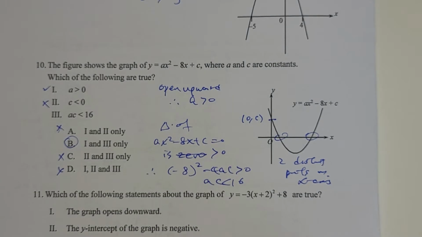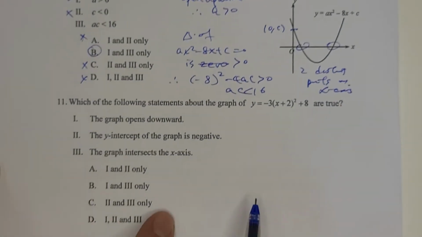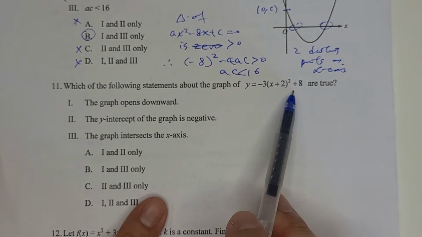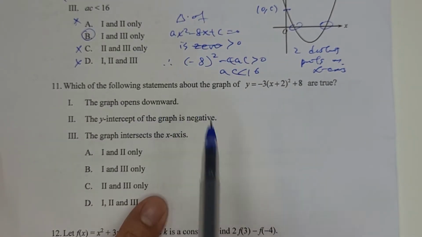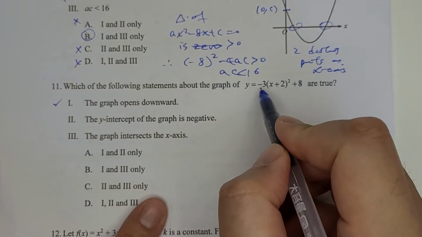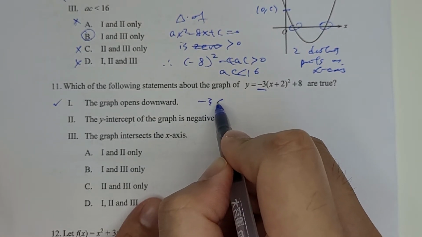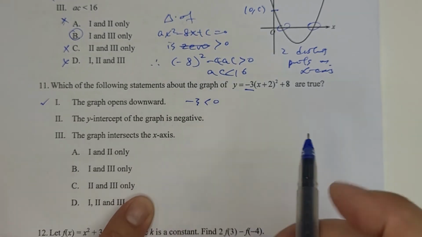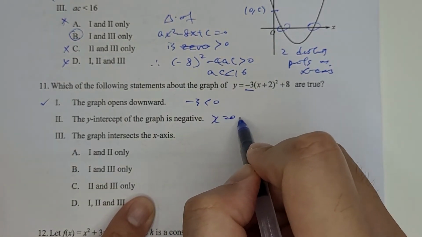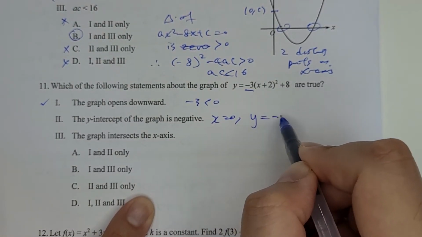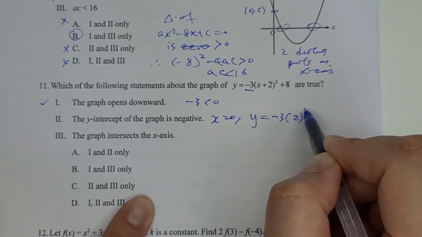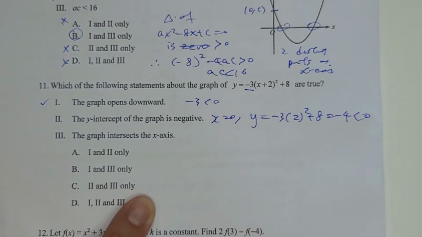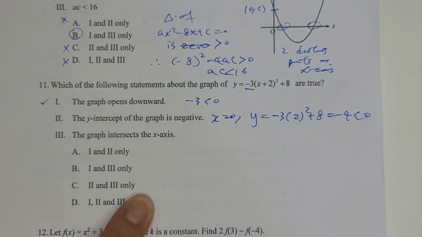Okay. Question number 11. Which of the following statements about this graph are true? Okay. The graph opens downward, that's true, because the coefficient of x squared is -3, that's less than 0. The y-intercept is negative, so let's check. When x equal to 0, y would equal -3 times (2 squared) plus 8, that is -4. Okay, less than 0. Again, statement 2 is correct.